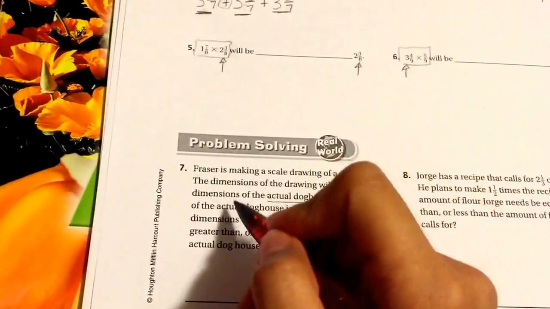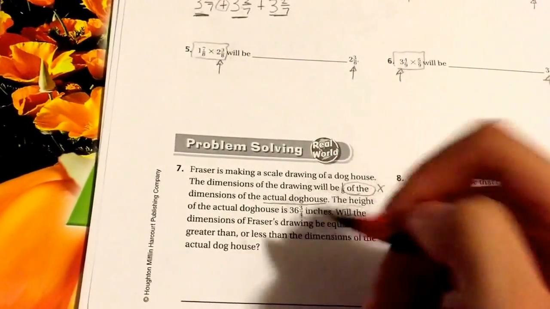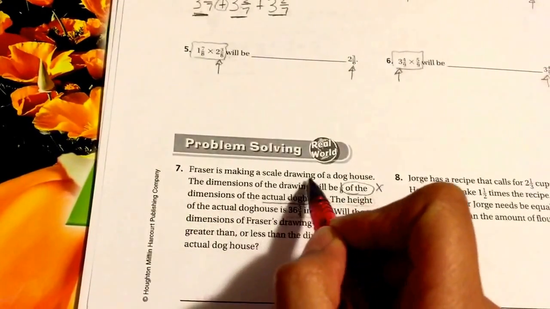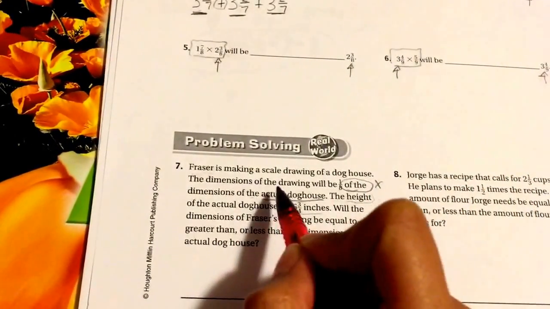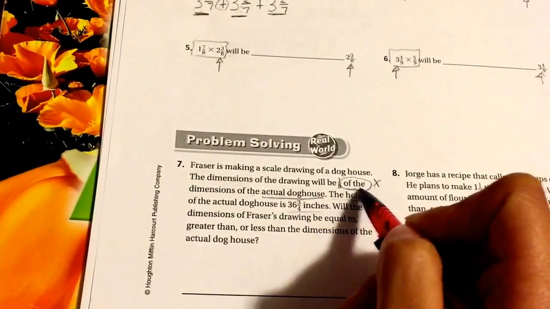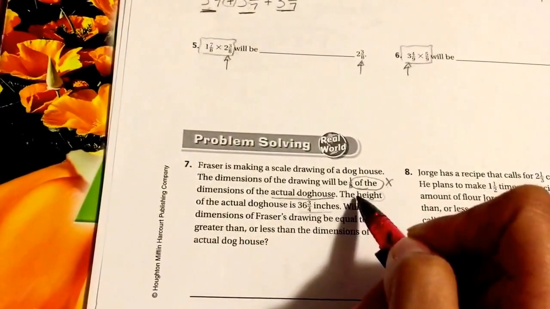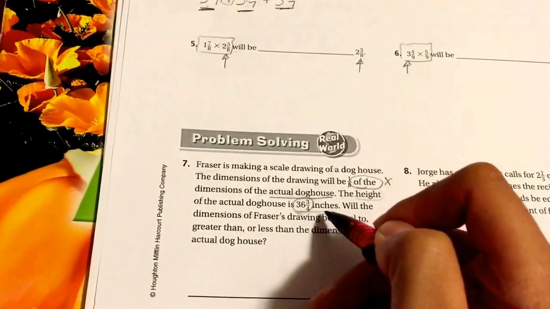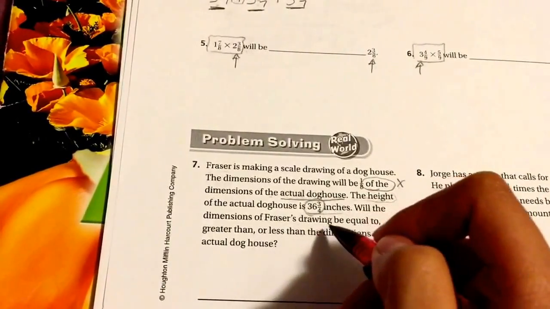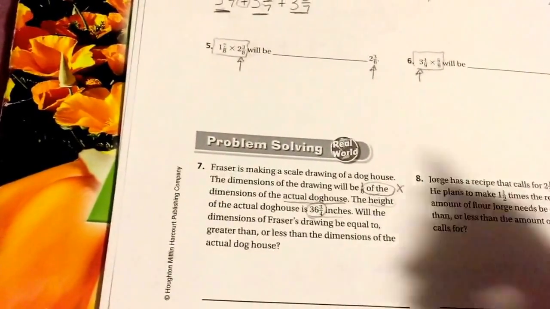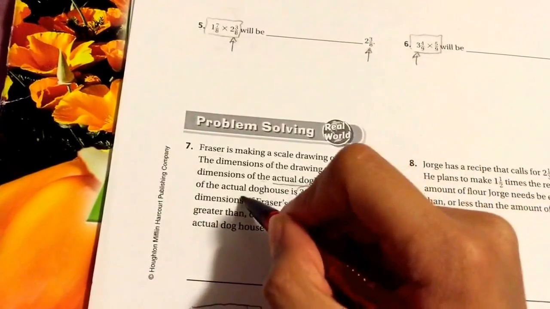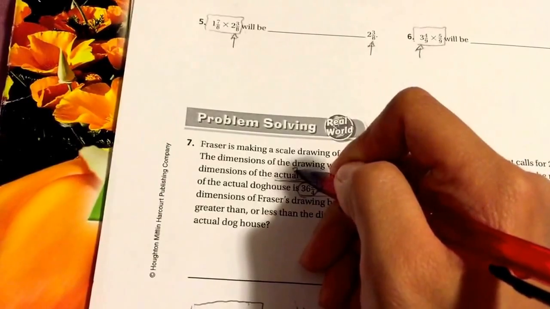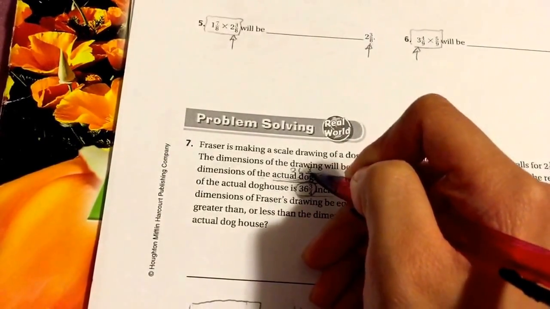So we're looking for the height of the actual doghouse. Let's read it again and see if we can find it. Fraser is making a scaled drawing of a doghouse. The dimensions of the drawing will be 1/8 of the dimensions of the actual doghouse. The height of the actual doghouse is 36 3/4 inches. Will the dimensions of Fraser's drawing be less than or equal to blah, blah, blah? So over here, it says that the actual doghouse is 36 3/4. So in here, we could put that number, 36 3/4.